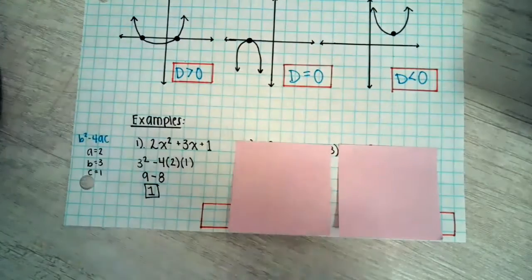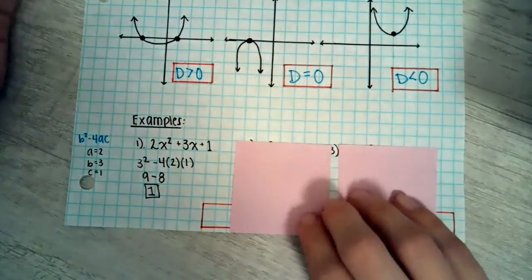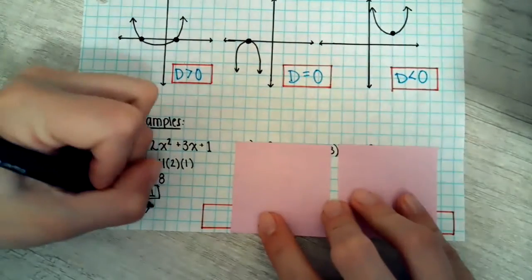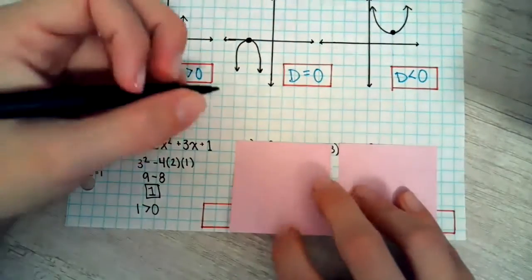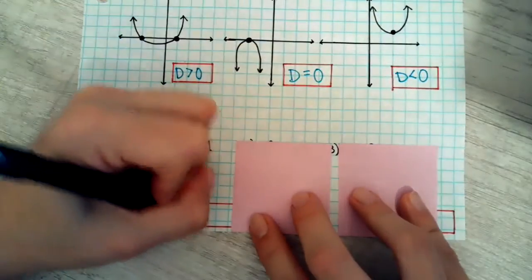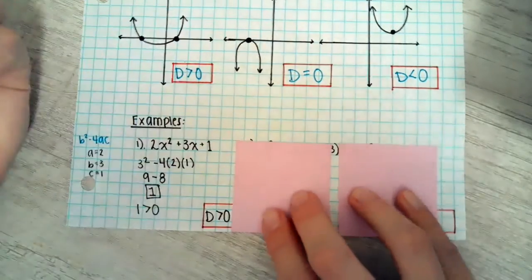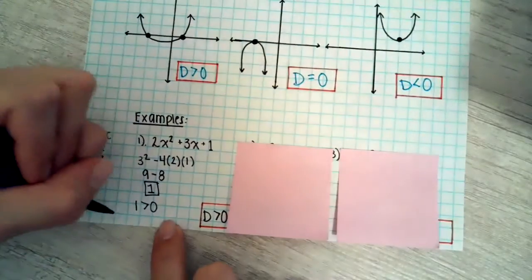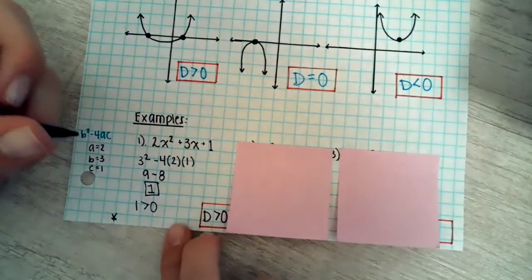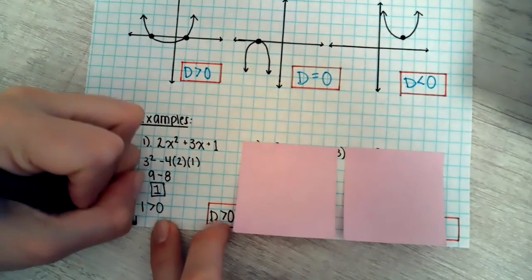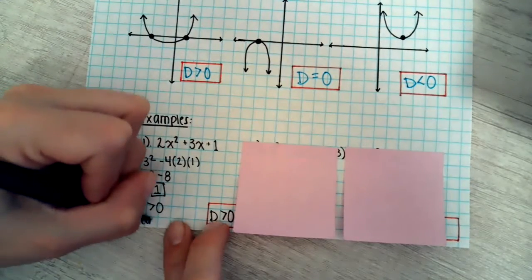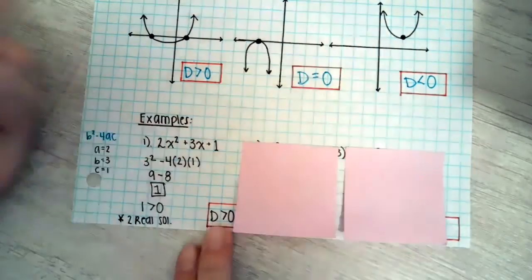That means our discriminant is greater than 0. 1 is greater than 0. So what I would write for my answer here: discriminant is greater than 0. And this tells me I have 2 real, and I'll just write SOL for solutions.